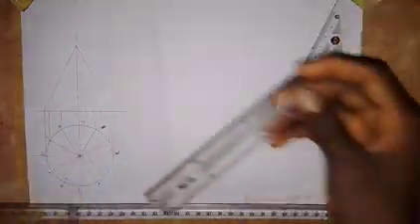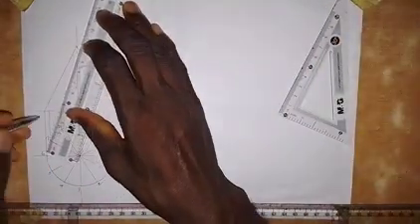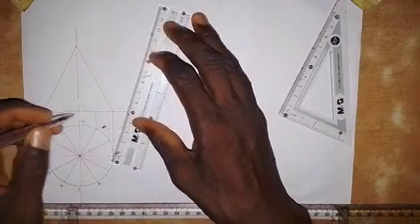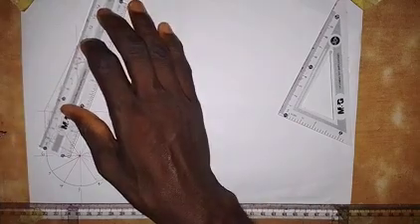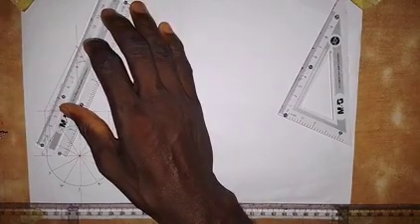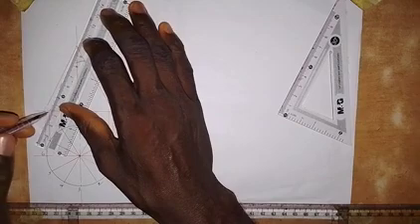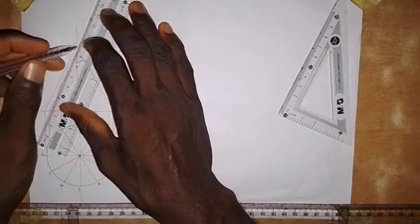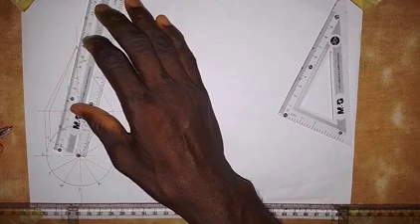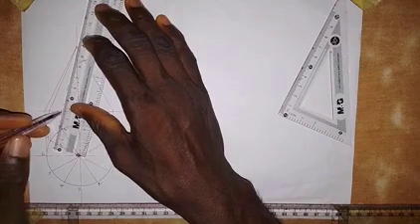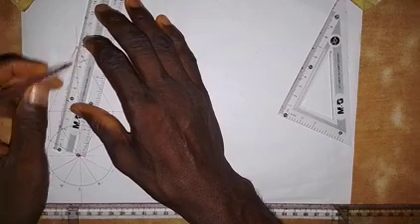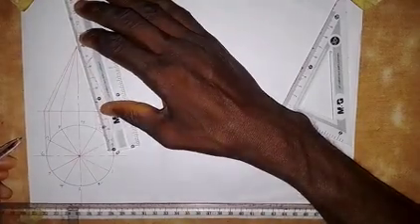So now the next thing that we are going to do, before we go on, we need to connect this point and this point with the apex of the cone. So let's quickly do that at once before we place the cutting plane there. So we join these points together with the apex of the cone.